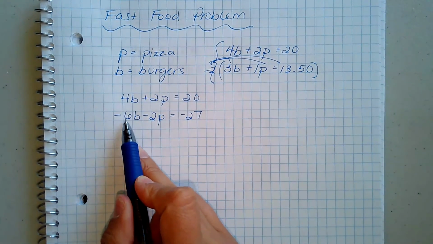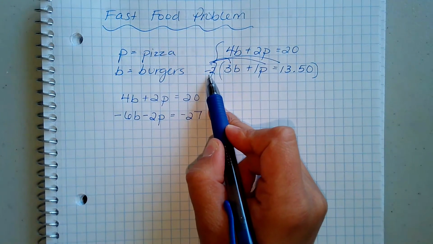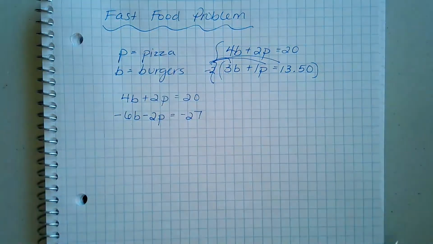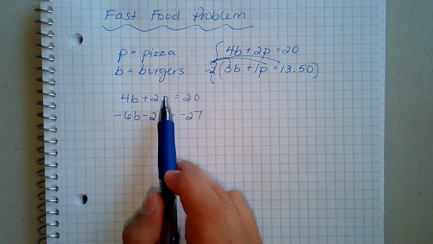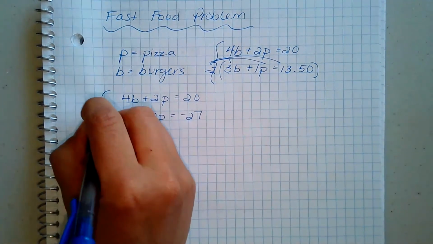So what I did was I multiplied each of these terms by -2. I made an equation that's still balanced on both sides, if you think of the balance scale, but I forced it to have a letter cancel. I could have forced the B's to cancel or forced the P's, but this made it a little easier.